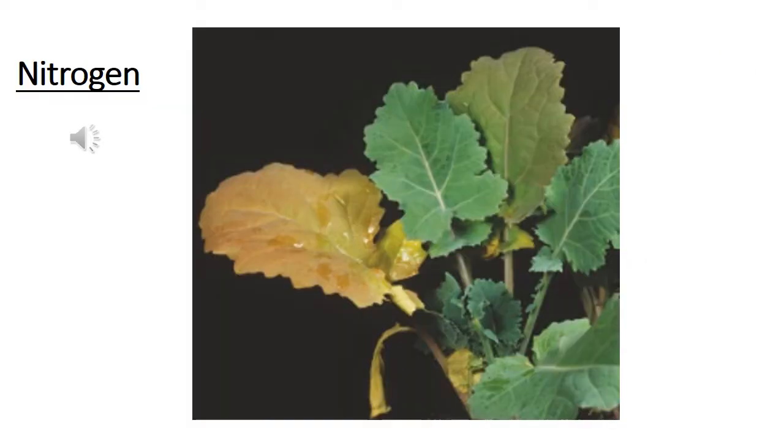The last picture here is nitrogen. Again, have a look at the picture. What does it show you? Write down what you can see and leave a little bit of space because there's one more detail that I'm going to give you as well.